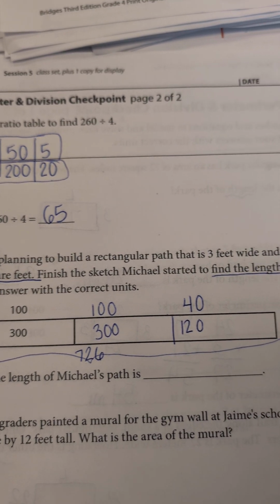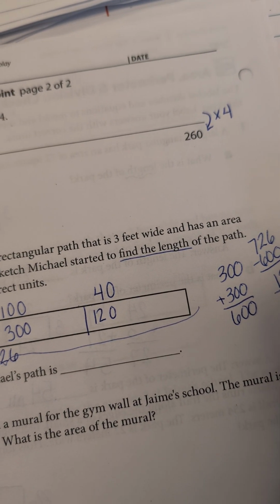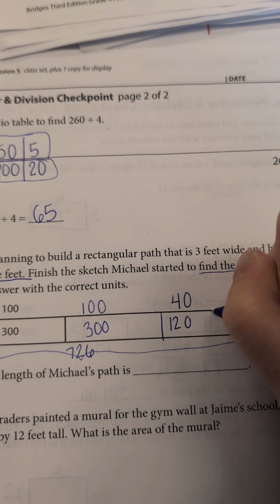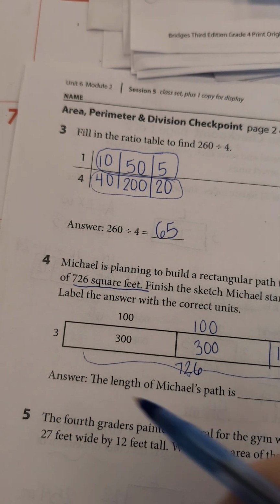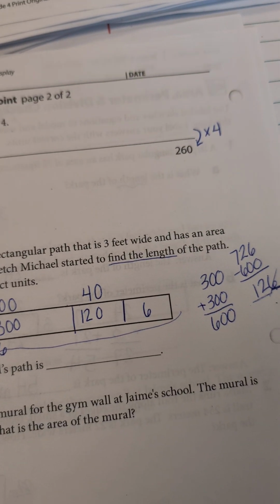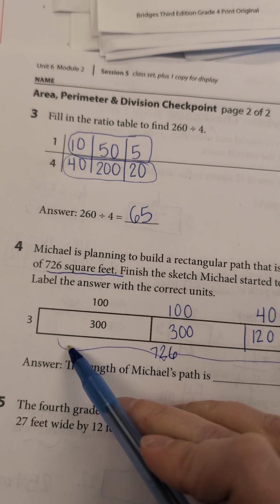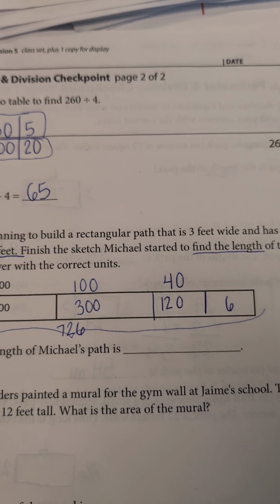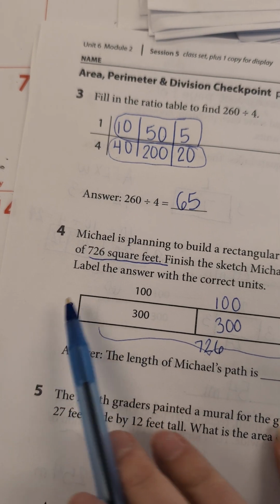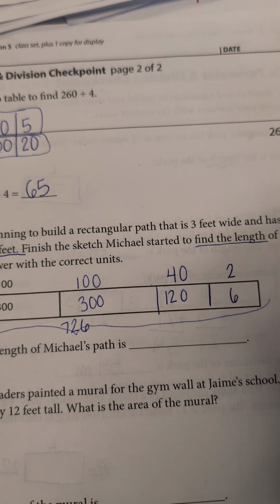So I did get really close to it by dropping that 1's place, but I still have the 6 that's there. So I need 2 more 3's to get the 6 that's left over. So that way I would have the 126, and then the total ends up being 726. So if I needed 3 times what is 6, I need a length of 2.